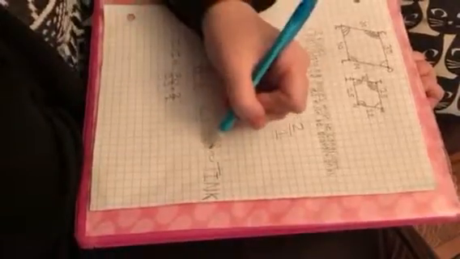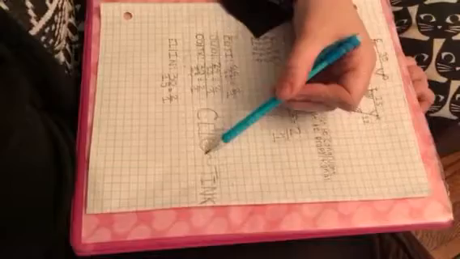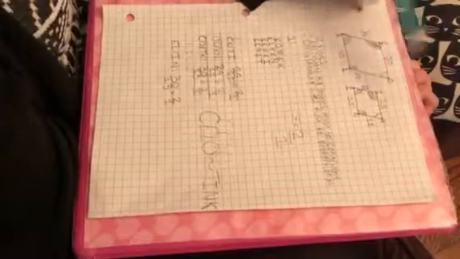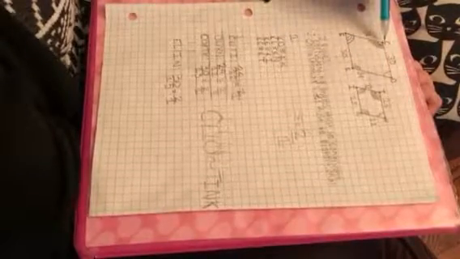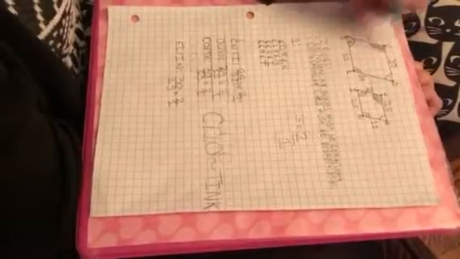And then the similarity symbol is this little thing right here. And then you write the second polygon by matching the corresponding vertices to the second polygon.